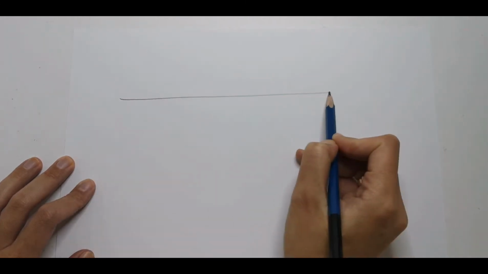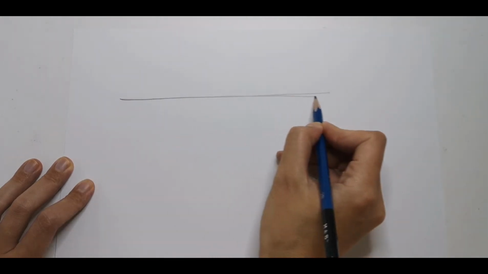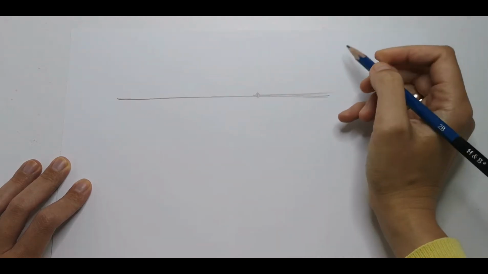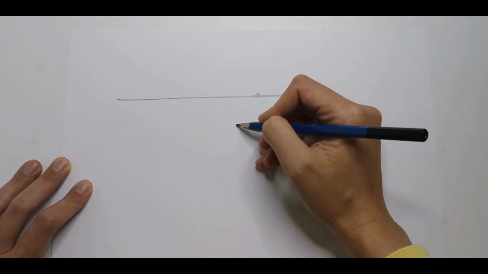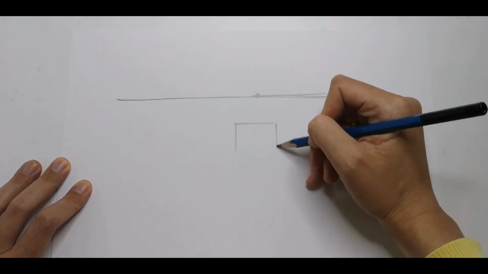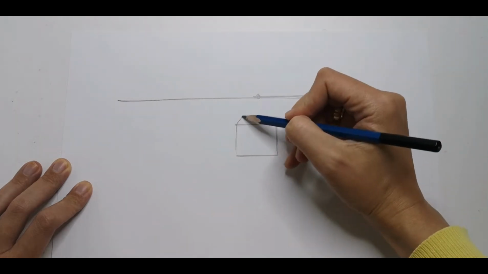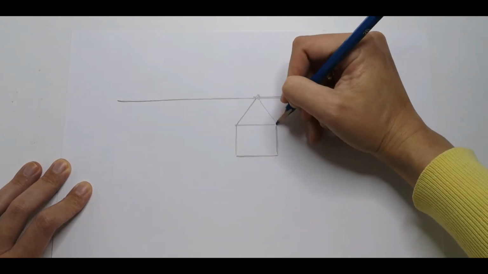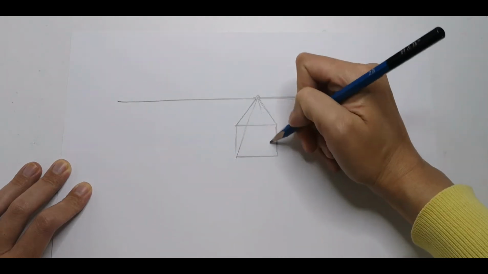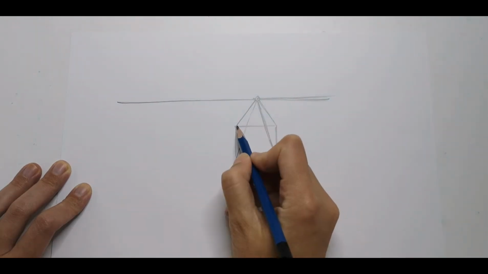Let's try with one-point perspective. So imagine that this is the horizontal line that we have over here, and here we have a vanishing point. And we have a cube over here. All the lines will go to this vanishing point and will create the perspective and the three-dimensional feeling of this cube.